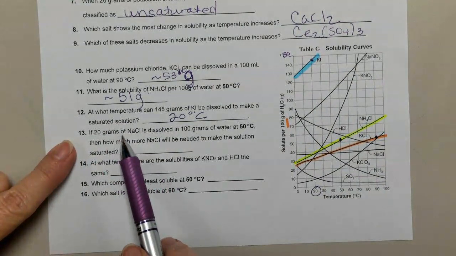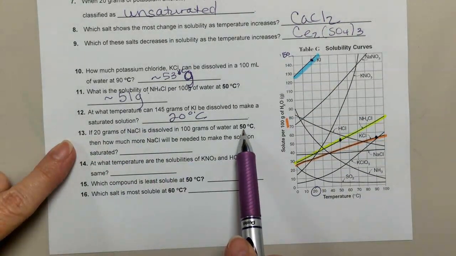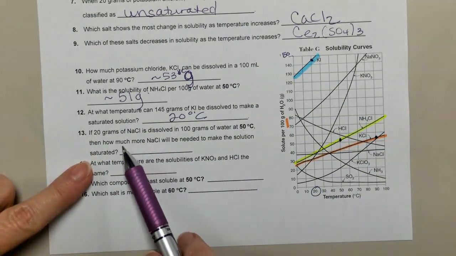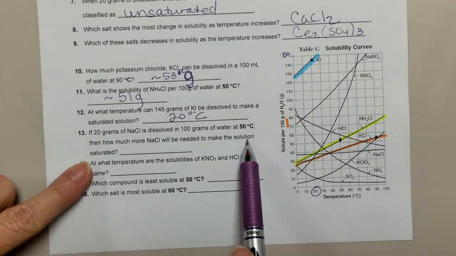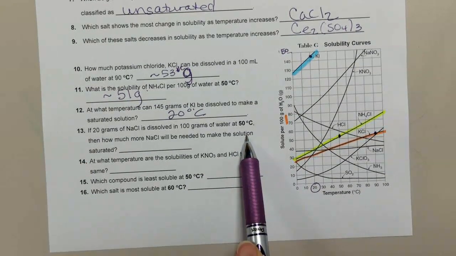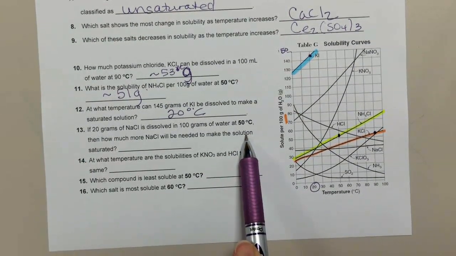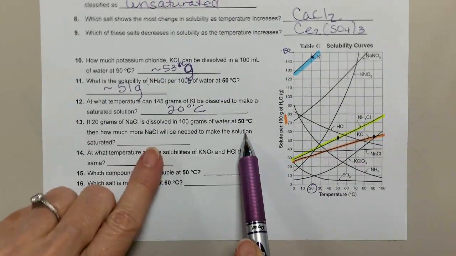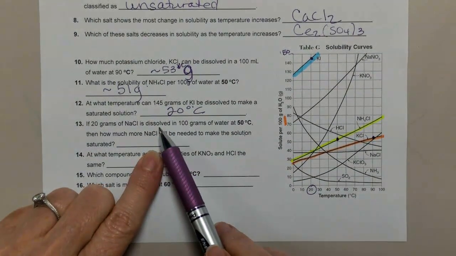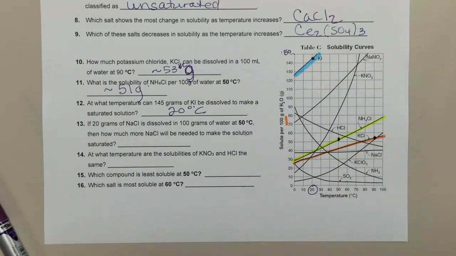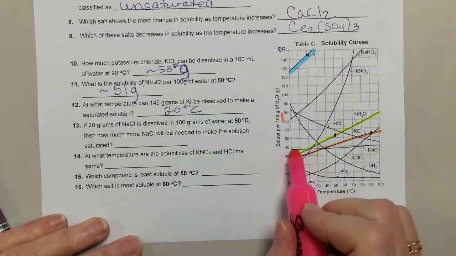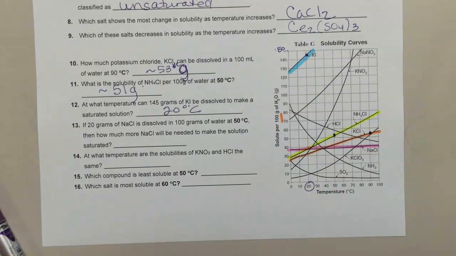Number 13, if 20 grams of sodium chloride is dissolved in 100 grams of water at 50 degrees, how much more sodium chloride will be needed to make the solution saturated? Okay, so let's look at this one right here. So 20 grams of sodium chloride. Let's find our sodium chloride again. I'm going to highlight it. There it is.